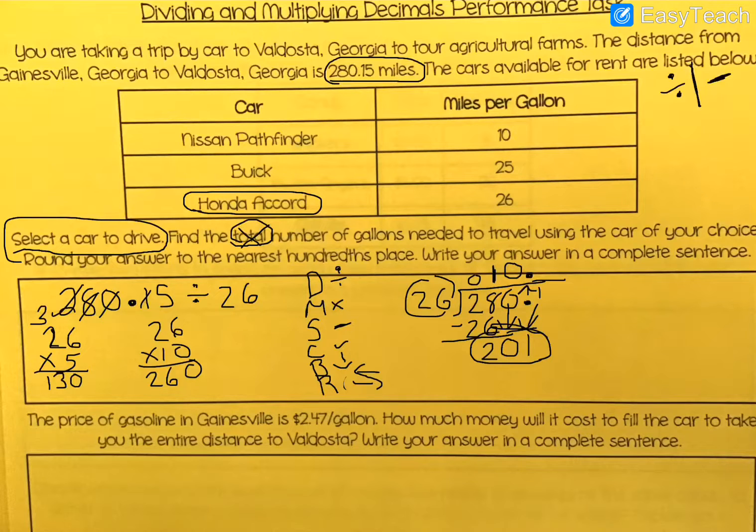Or you can use either one, but if you go with the 5, it doesn't fit. The 10 doesn't fit. So with the 5, that means we need to move our benchmark number up. If we select the 10, then we know we need to move our benchmark number down. So I'm going to go ahead and go with the 5. So the next number that I'm going to test is 26 times 6.